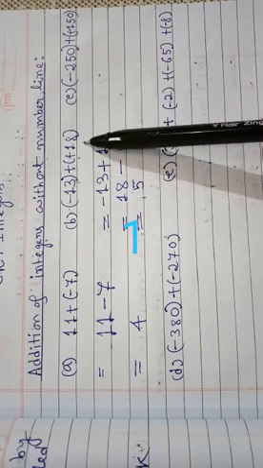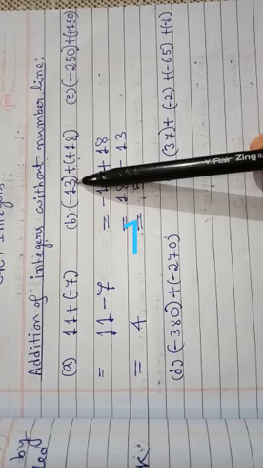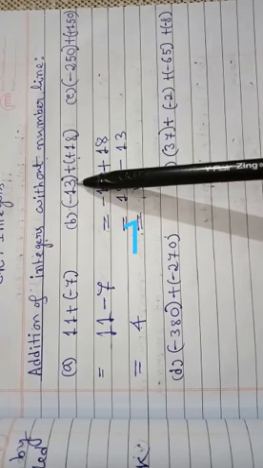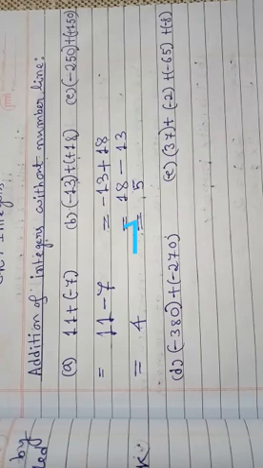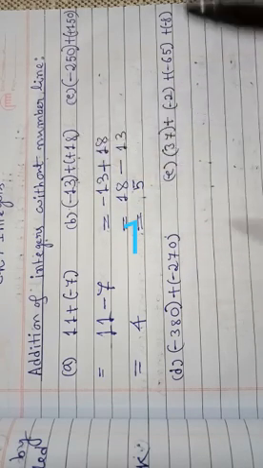Here the positive integer is greater than the negative integer. That means 18 is greater than 13. Again, 18 is positive, 13 is negative. So you have to subtract 13 from 18. And you are adding a negative integer with a positive integer.